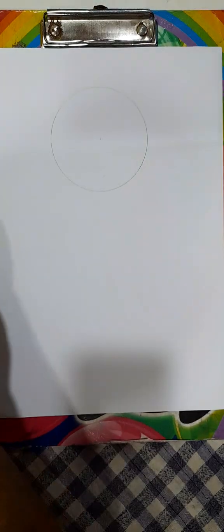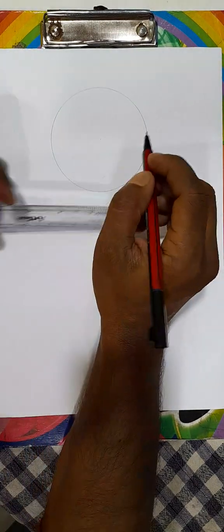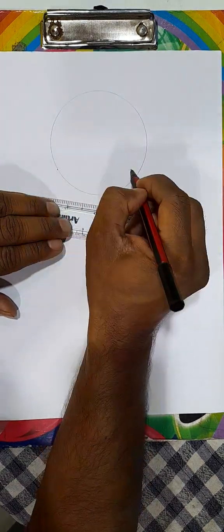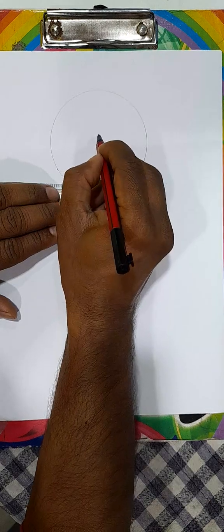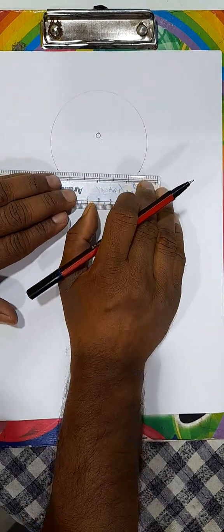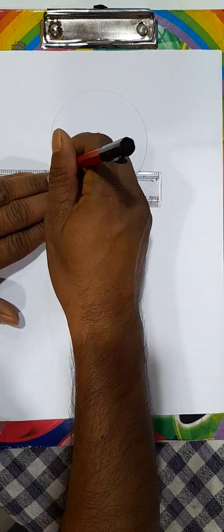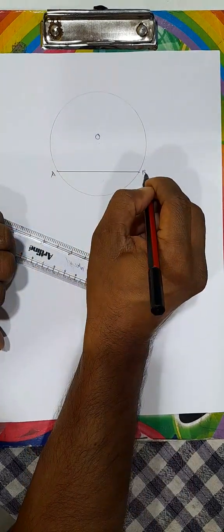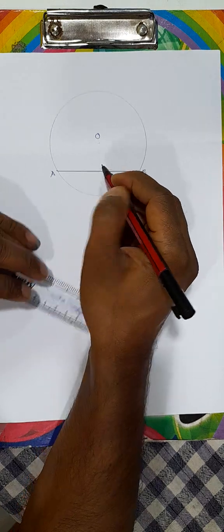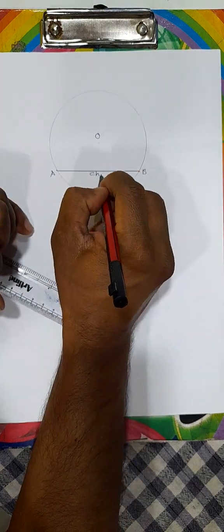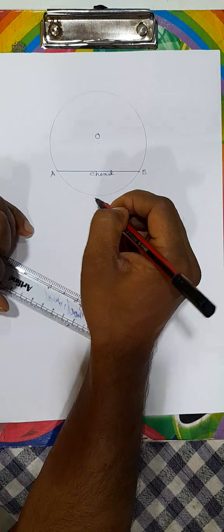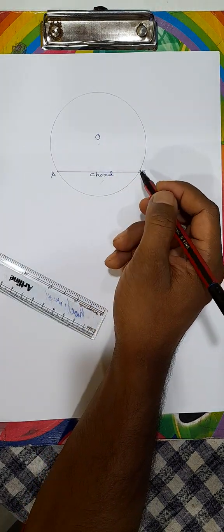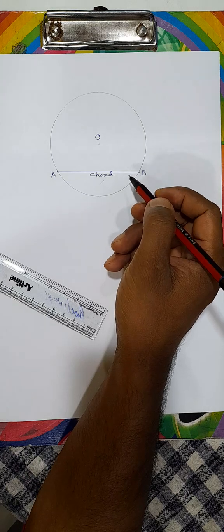Now let us join any 2 points on this circle. Say point A and B. This is the center. So let us join A and B here. This is A and this is B. Now this line segment is called a chord. So chord means it's a line segment joining any 2 points on the circle.